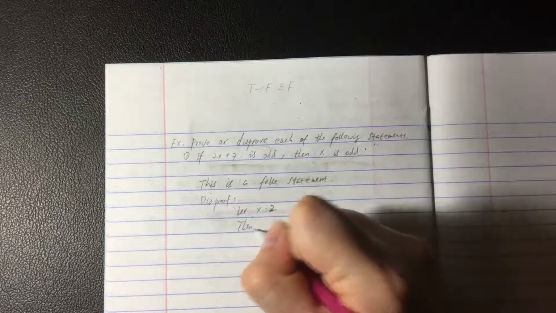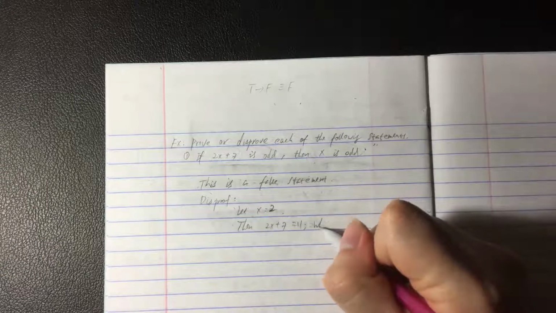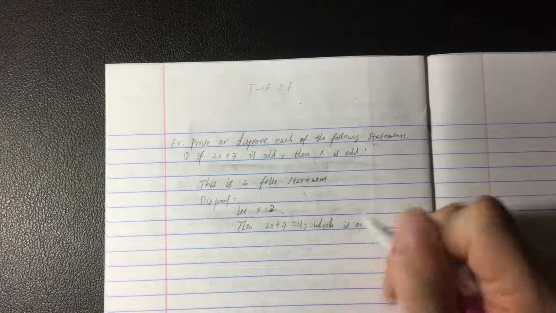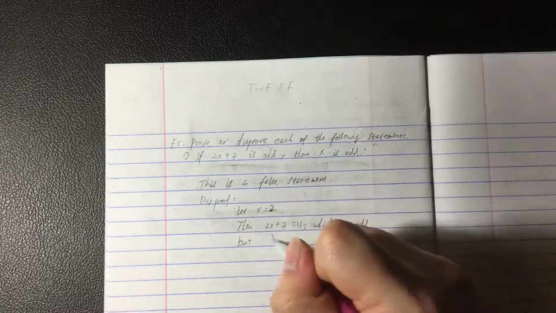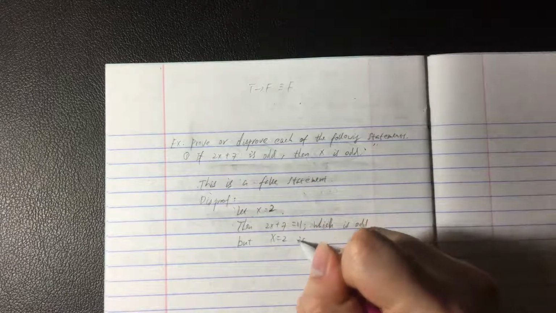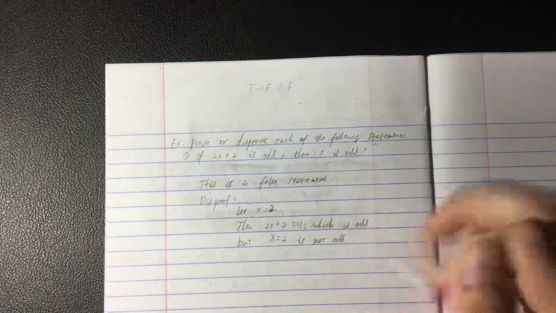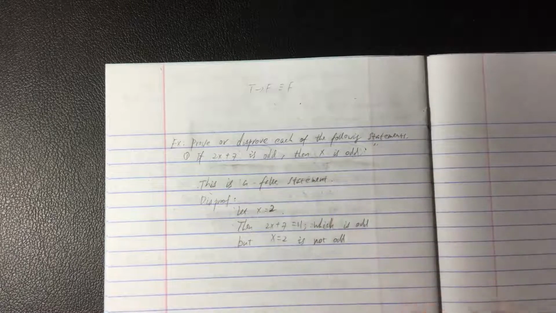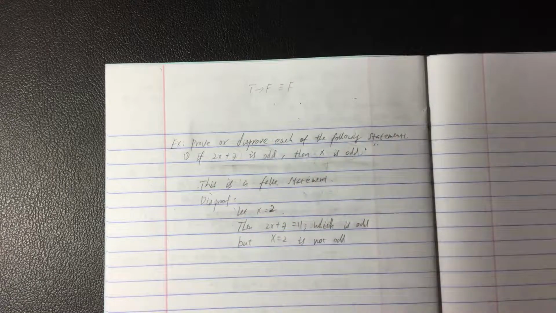Then 2s plus 7 equal to 11, which is odd. So the hypothesis is true. But s equal to 2 is even, it's not odd. So the conclusion is false. True implies false is false. So that's a disproof of this statement. That shows this statement is not true.